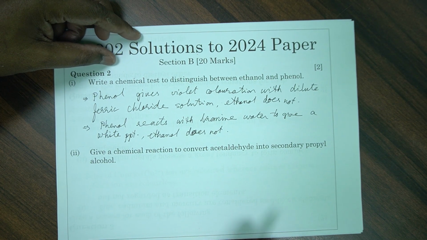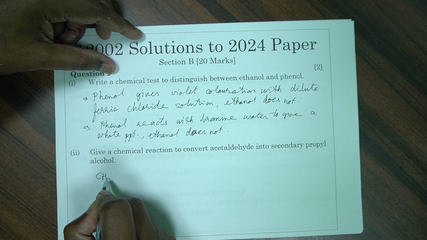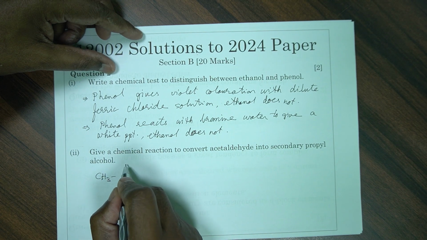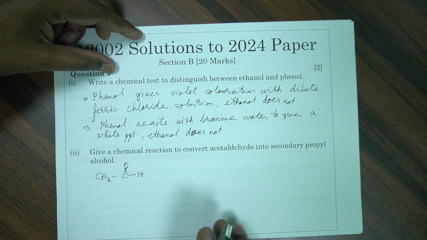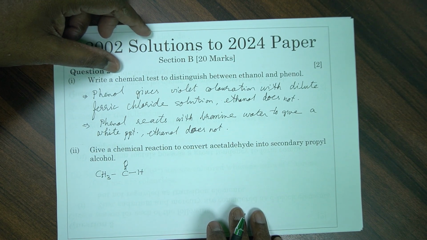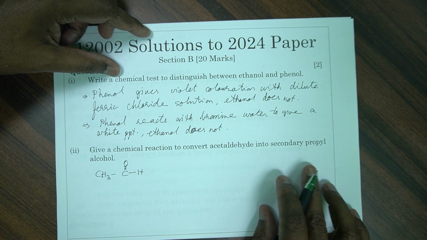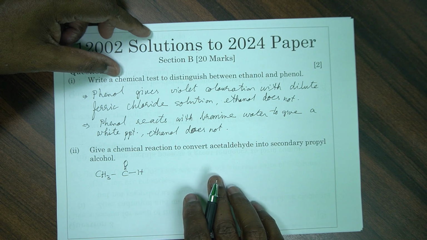Next question is, give a chemical reaction to convert acetaldehyde into secondary propyl alcohol. Acetaldehyde is CH3, C double bond O and H. We have to convert it into secondary propyl alcohol, that is isopropyl alcohol.